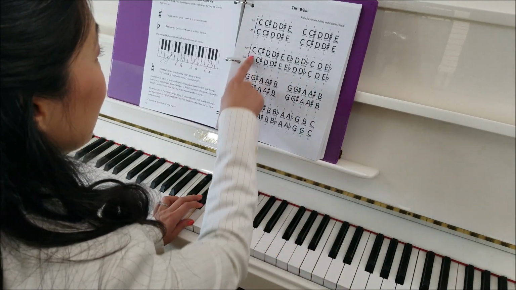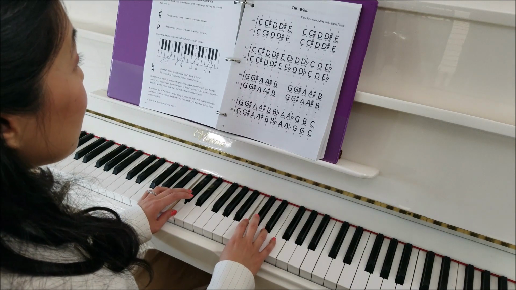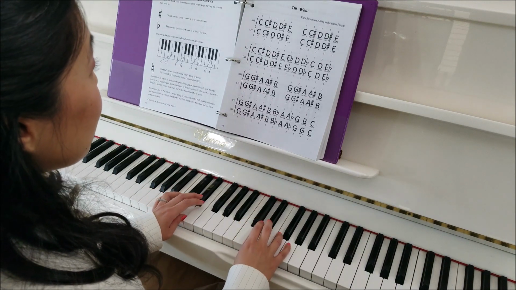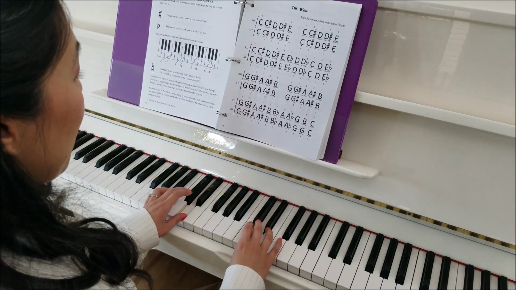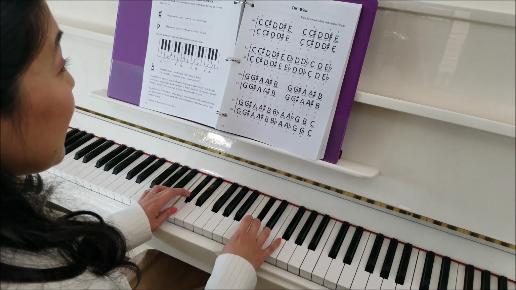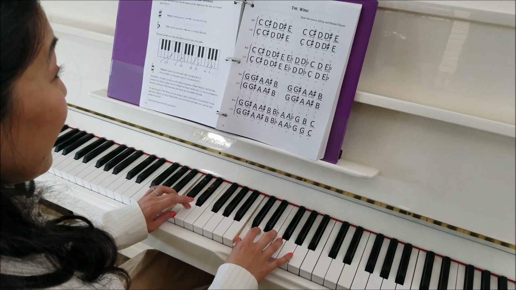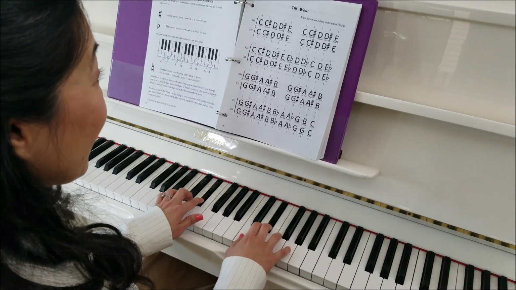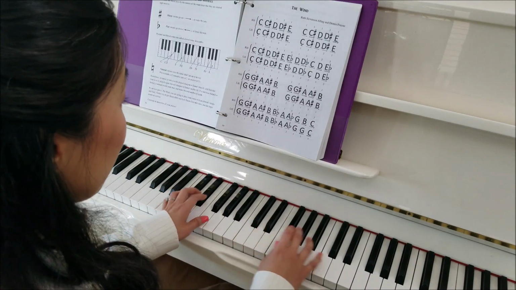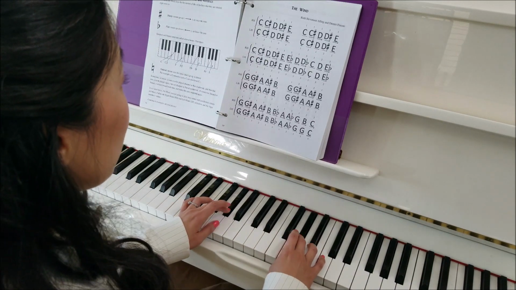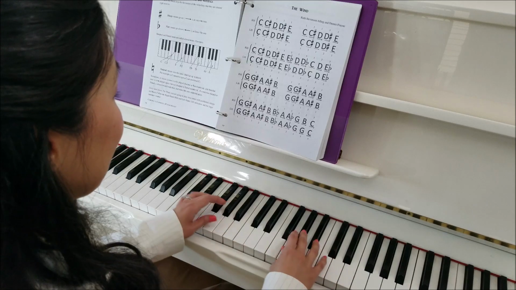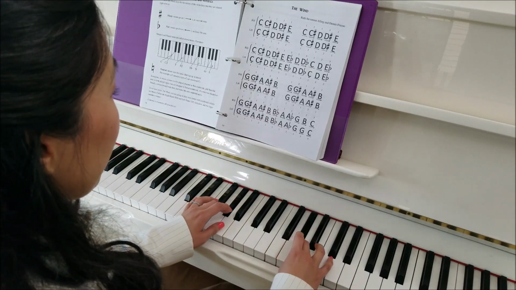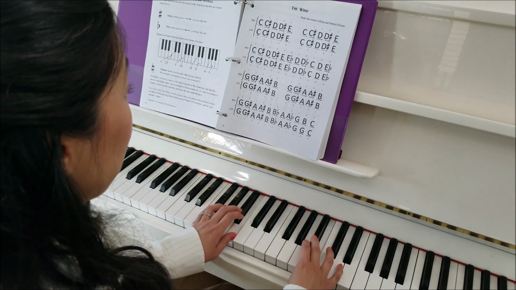And then the next line here, we have C, C sharp, D, D sharp, E. Oh, back down, E flat, D, back down to D flat, back down to C. Okay, a little bit tricky part. D, E flat, good. Jump up to the G's here. G, G sharp, A sharp, B. Oh, again. G, G sharp, A sharp, B.